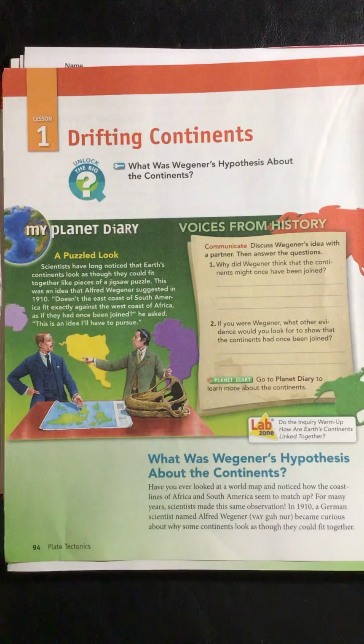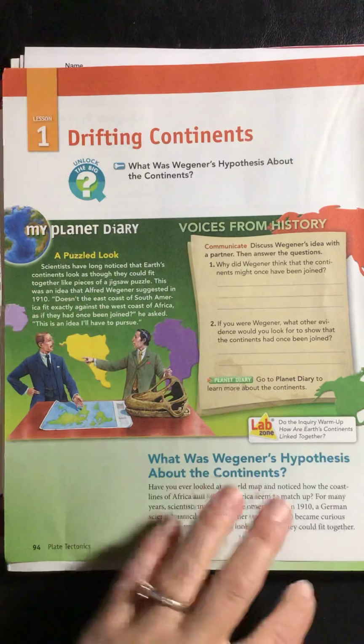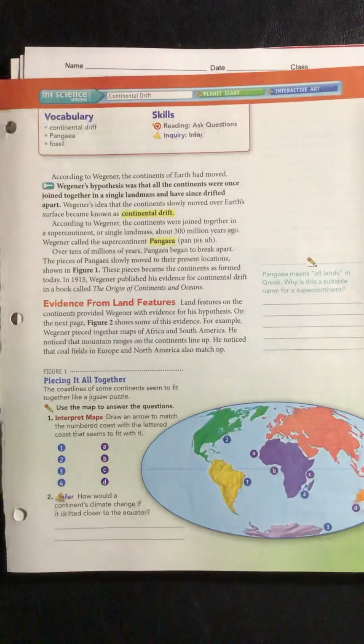Have you ever looked at a world map and noticed how coastal lines of Africa and South America seem to match up? We will look at that on the next page. For many years, scientists have made this same observation. In 1910, a German scientist named Alfred Wegener became curious about why some continents look as though they could fit together. Page 95. According to Wegener, the continents of Earth moved.